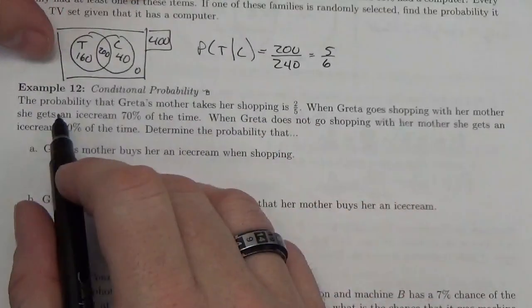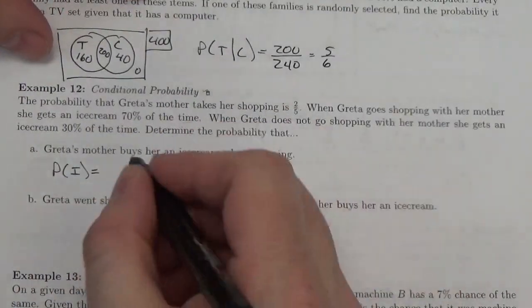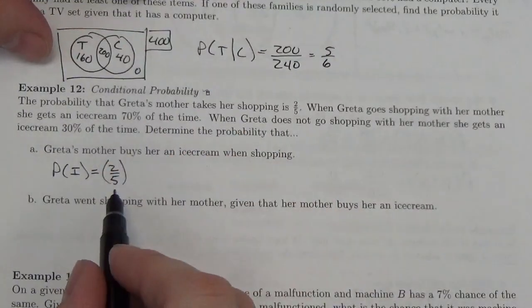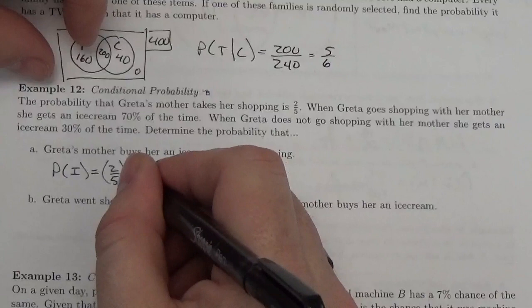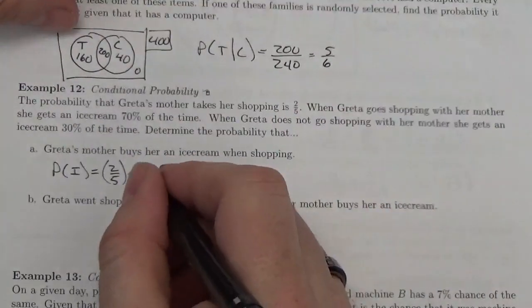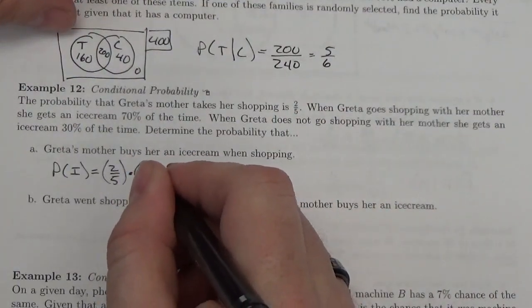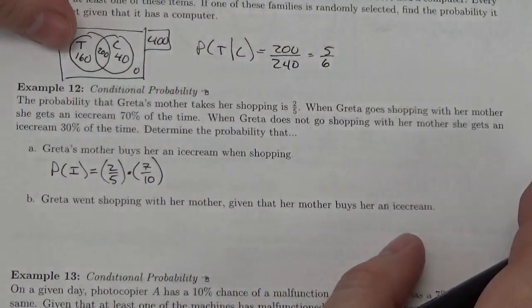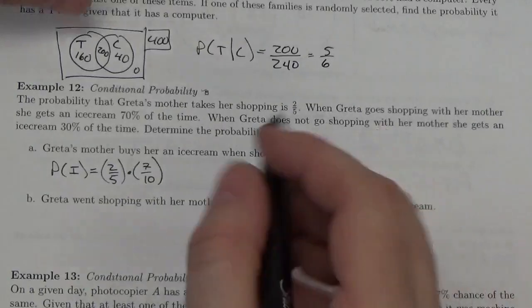So what's the probability that Greta's mother takes her shopping? Well, that's 2/5. So 2/5 of the time Greta goes shopping. And when that happens, 70% of the time, or 7 out of 10, she will get an ice cream. So that's one way that this could happen.